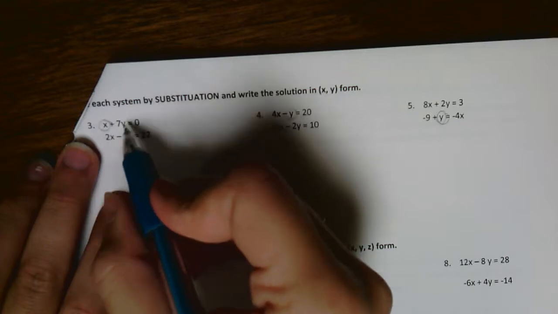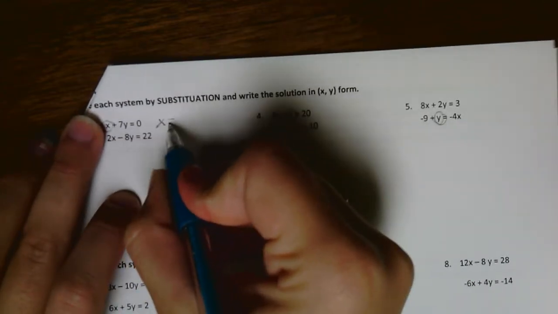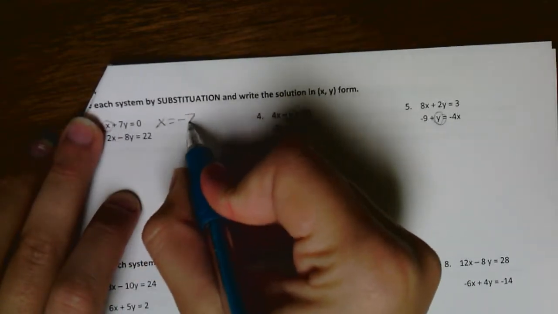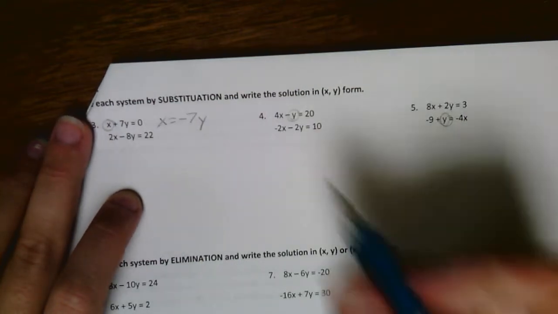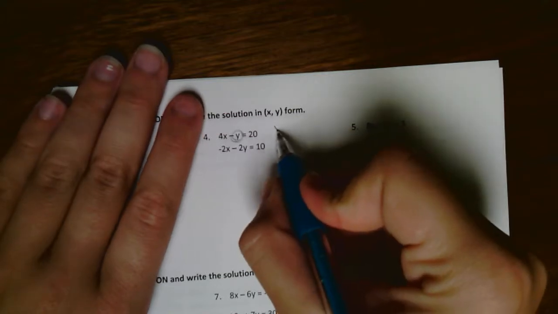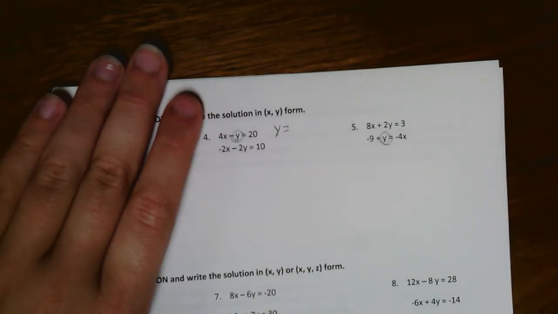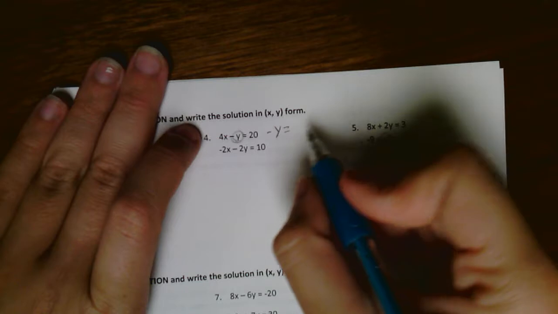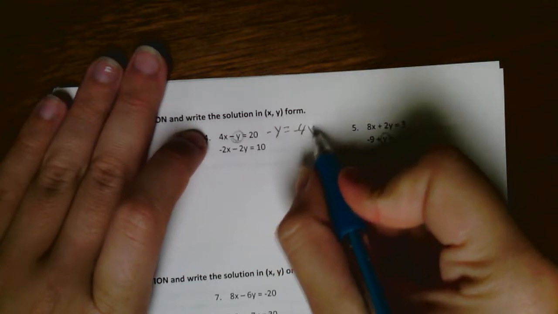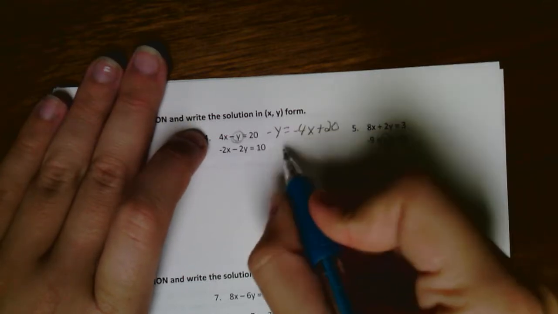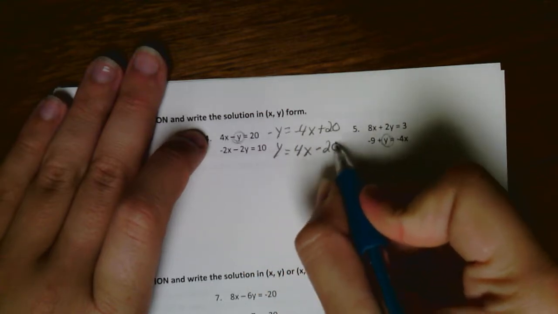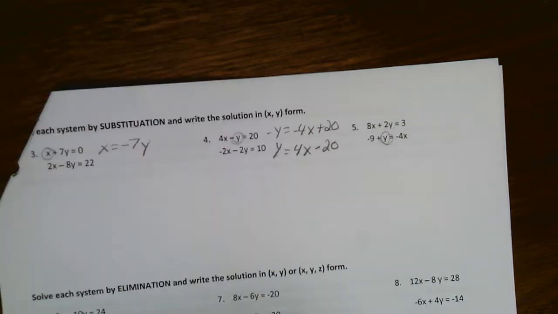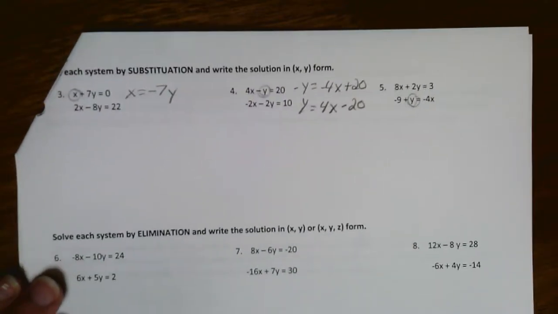So let's say for this one, I want to make this x equals, and then I'll bring the 7 over, so x equals negative 7y plus 0. Or maybe for this one, you'll get a y equals. Let's keep it negative y, because there's a negative y, bring the 4x over, plus 20. Get rid of that negative sign, so y equals 4x minus 20. It's just always a lot easier if you solve for the variable that's already alone. Makes your life a whole lot easier.